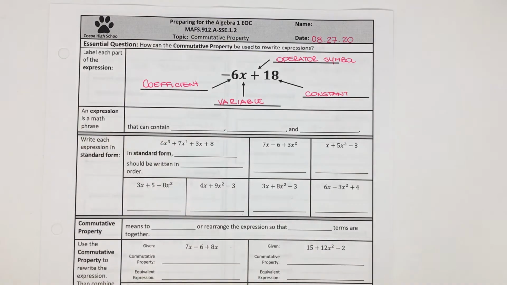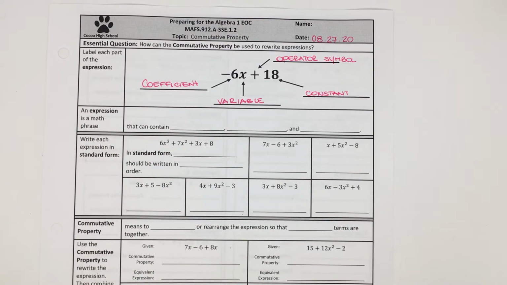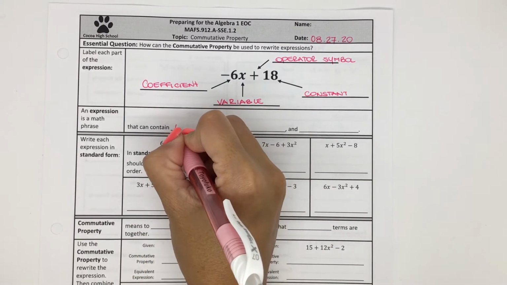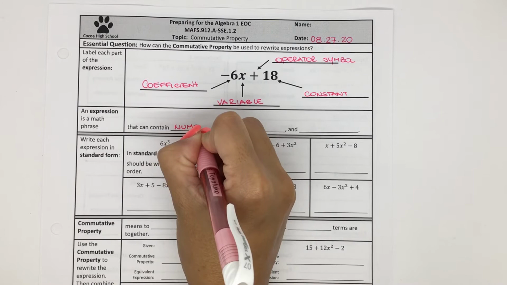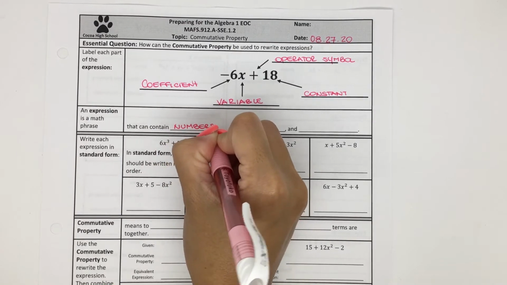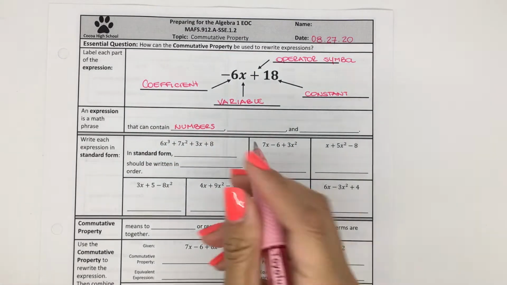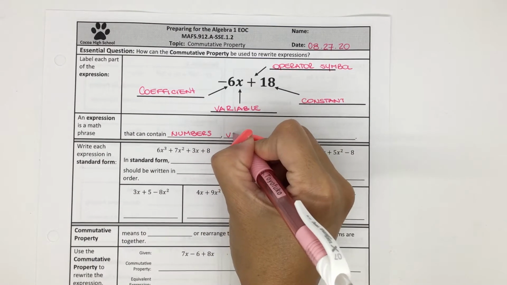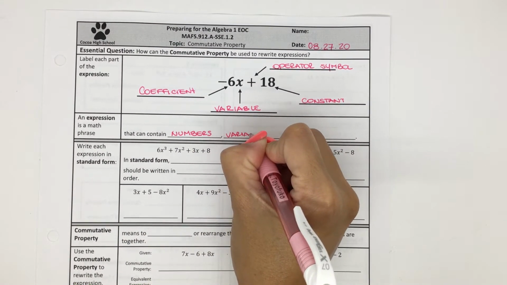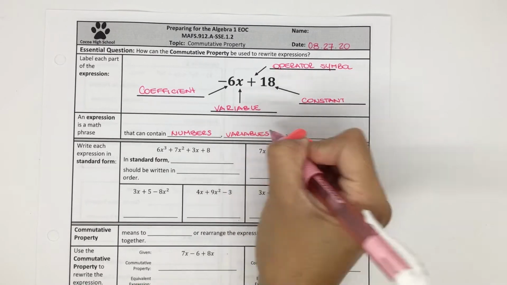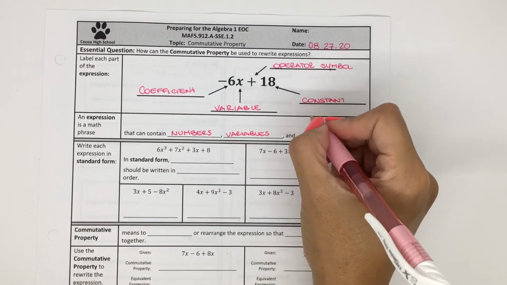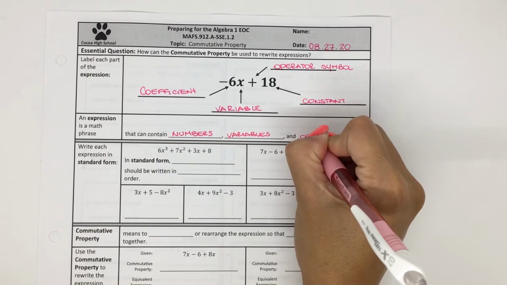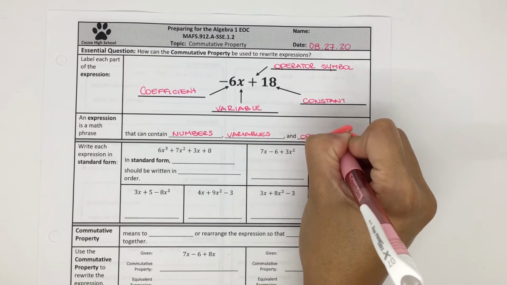So an expression is a math phrase that can contain what? It contains numbers because there is no math without numbers. What else does it contain? Variables. And of course, it contains operator symbols.